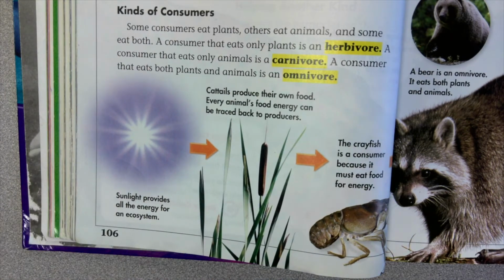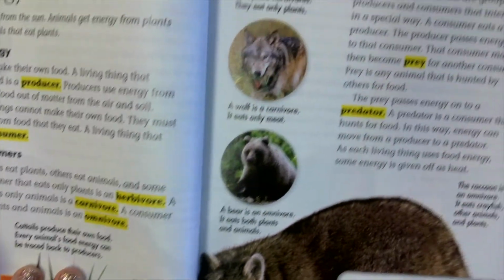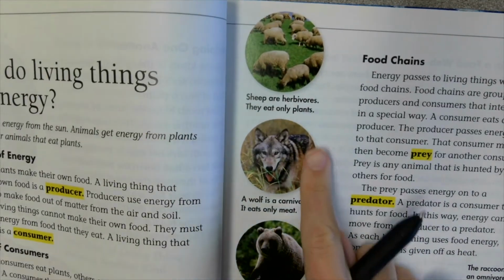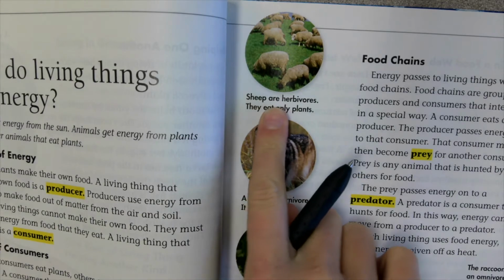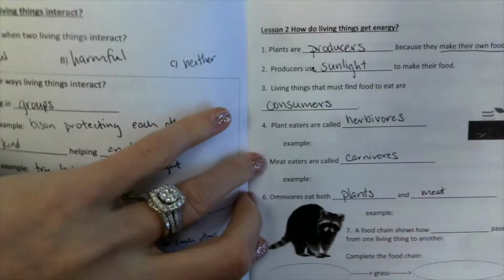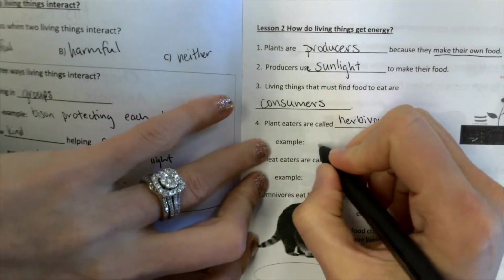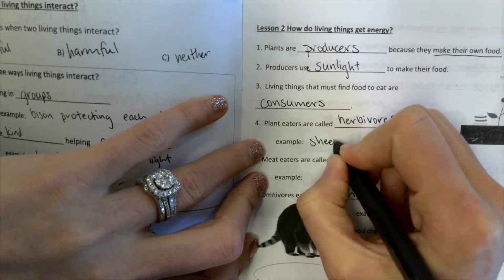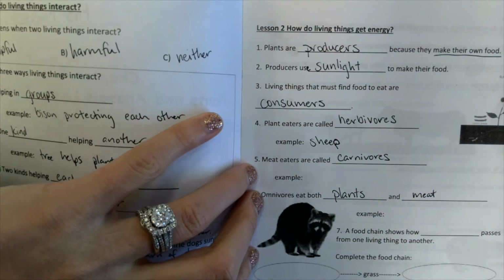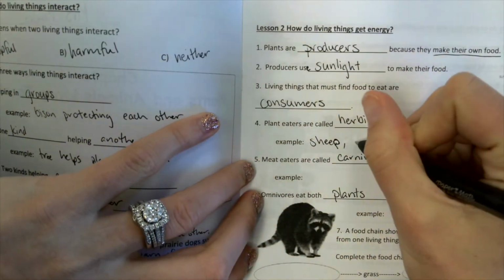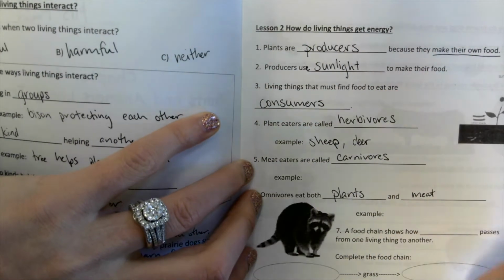Let's look here. We've got 3 examples. We've got sheep, wolf, and bear. Sheep are herbivores because they eat only plants. Plant eaters, an example would be sheep. Another one you might think of is like a deer. A deer eats plants.